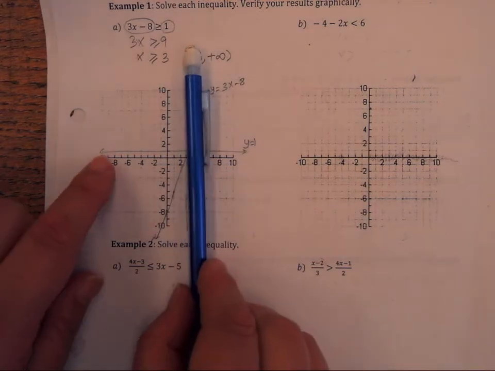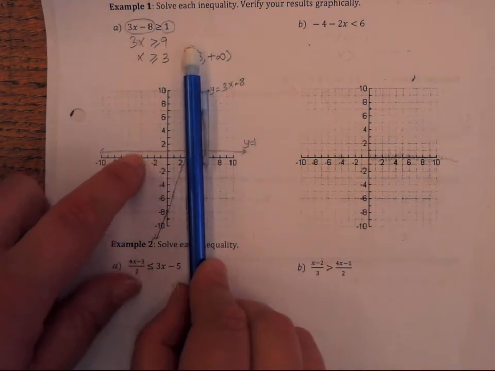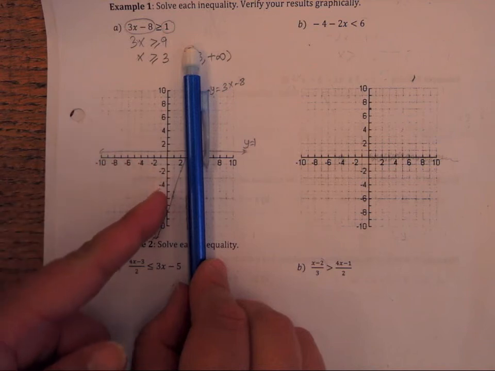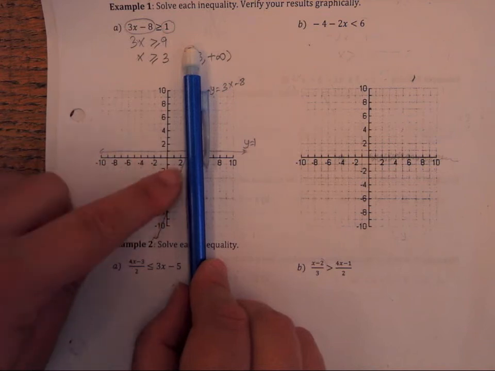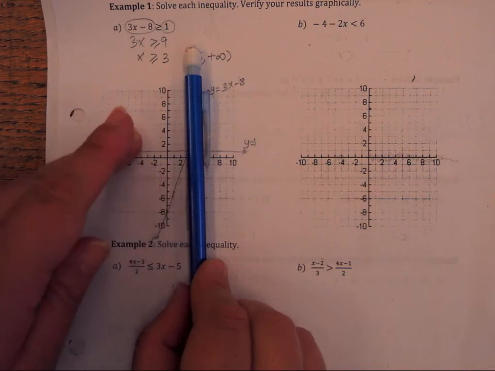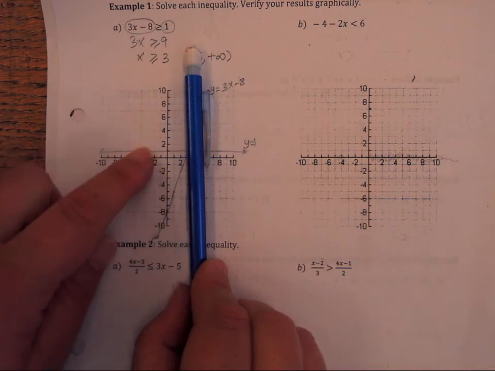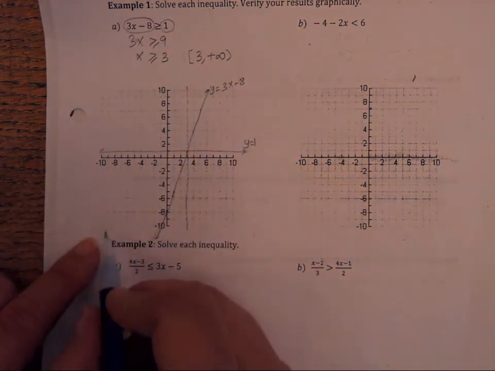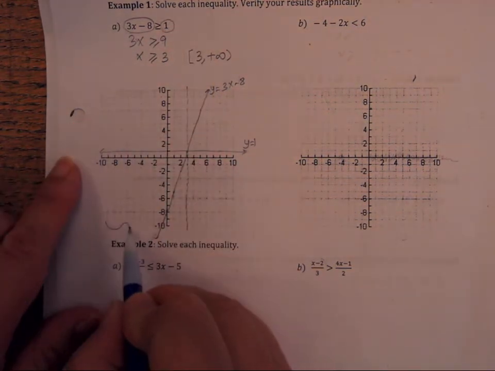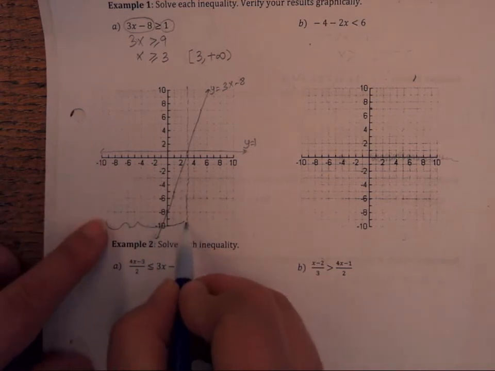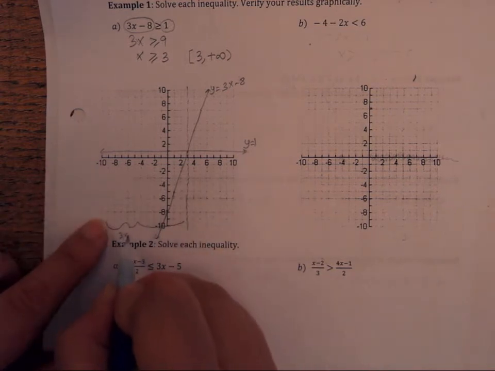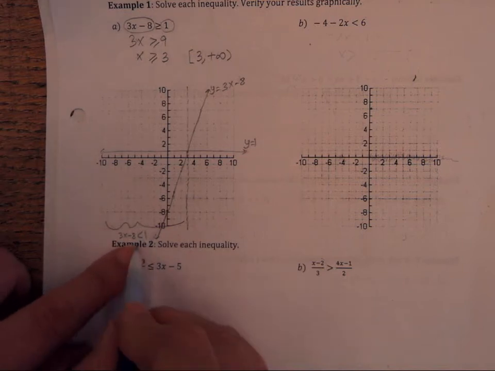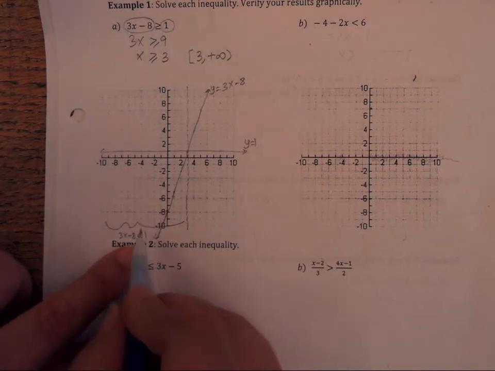When you look at the left side, we see that the y equals 1 line is above the 3x minus 8 line, right? So that means 1 is greater than 3x minus 8, or 3x minus 8 is less than 1, right? So for this section, on the left side, we see that 3x minus 8 is less than 1, correct? It is below 1.